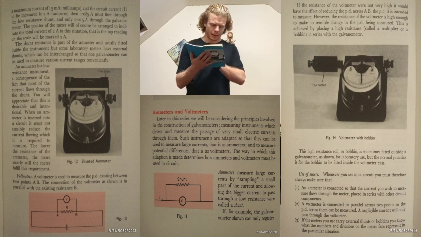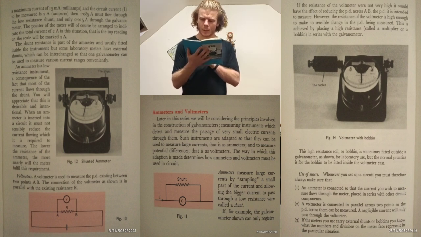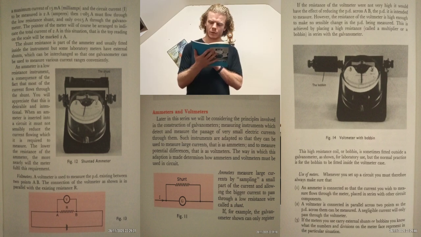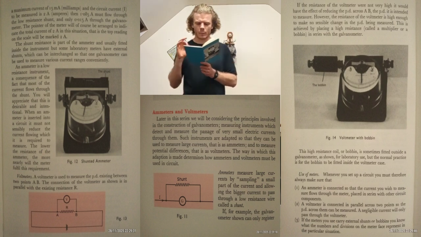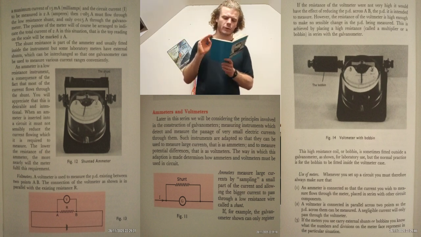An ammeter is a low resistance instrument, a consequence of the fact that most of the current flows through a shunt. Does that make sense? You will appreciate that this is desirable and intentional. When an ammeter is inserted into a circuit, it must not sensibly reduce the current flowing through it.